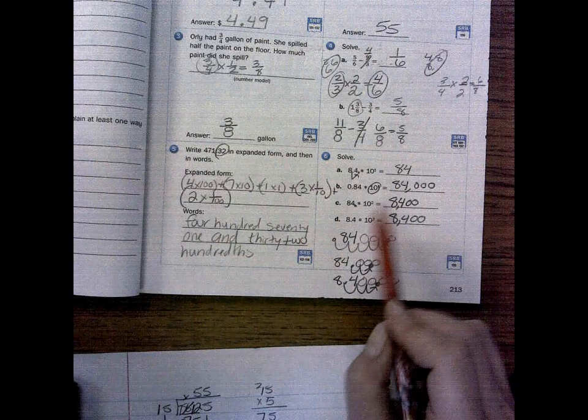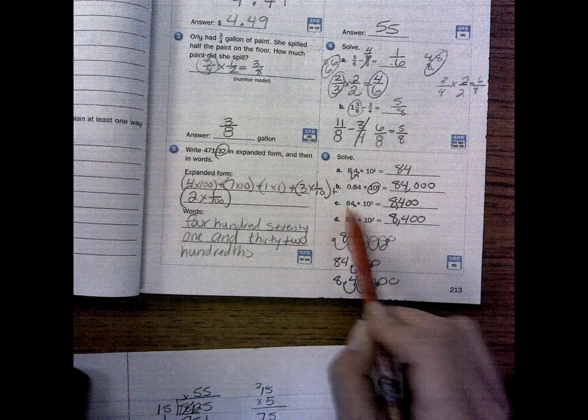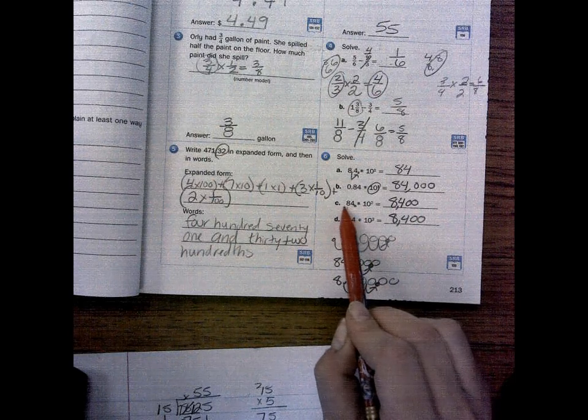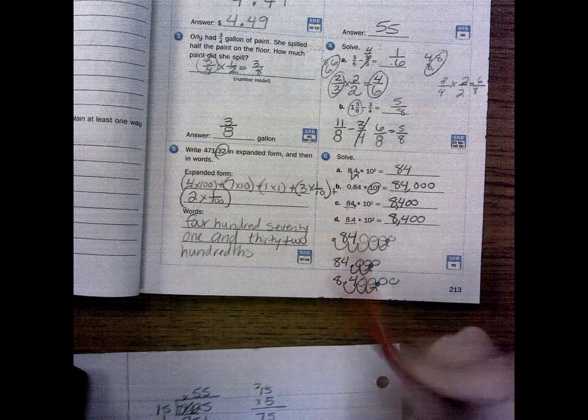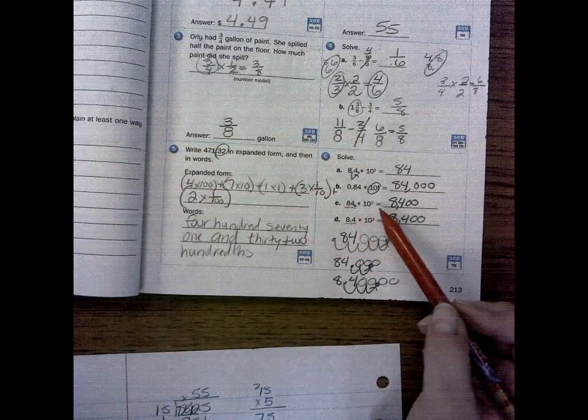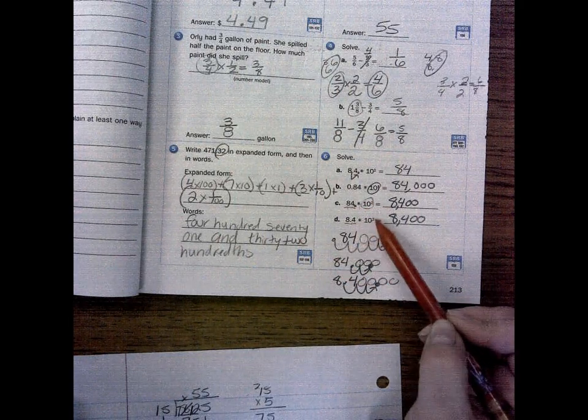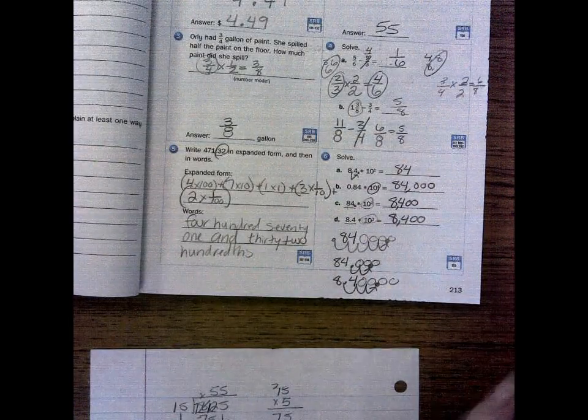Uh-oh. Yes, that's right. I was second guessing myself because I was like, wait, these are the same products here, but they're the same because this was 84 and this was 8 and 4 tenths. We multiplied this one, 84 by 100, and 8 and 4 tenths by 1,000. That's how we got the same product.